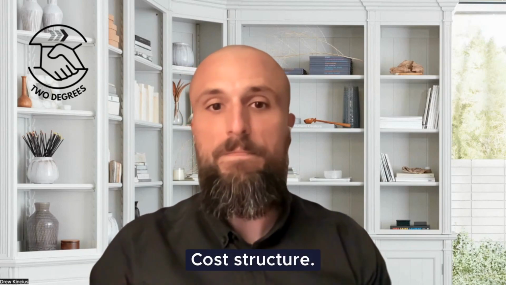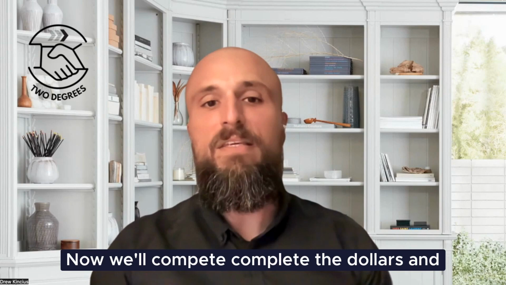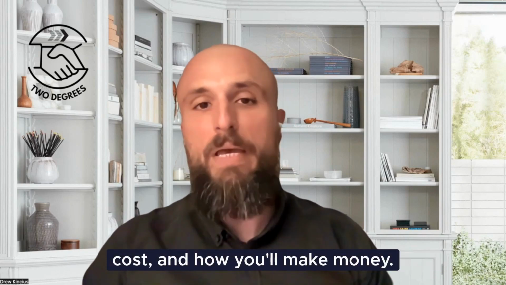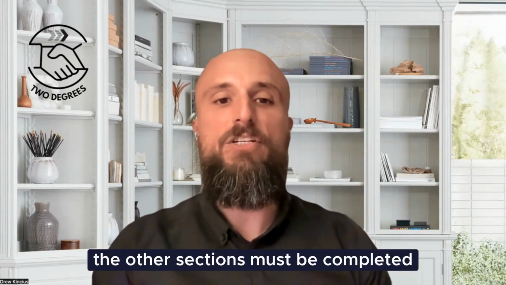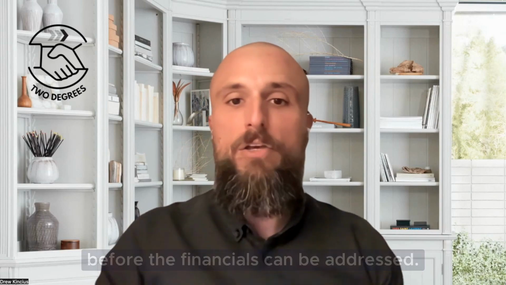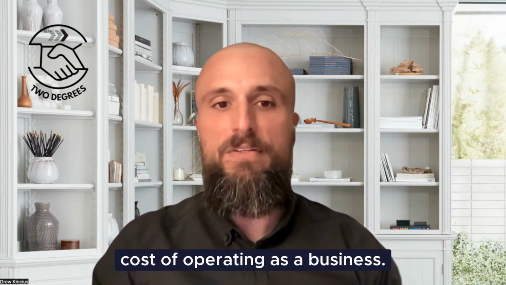Cost structure. We've completed the internal and external sections of the canvas. Now we'll complete the dollars and cents of your idea, what it will cost, and how you'll make money. These categories are saved for last, as the other sections must be completed before the financials can be addressed. Your business cost structure is the monetary cost of operating as a business.